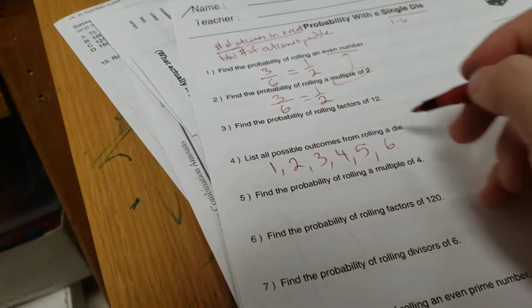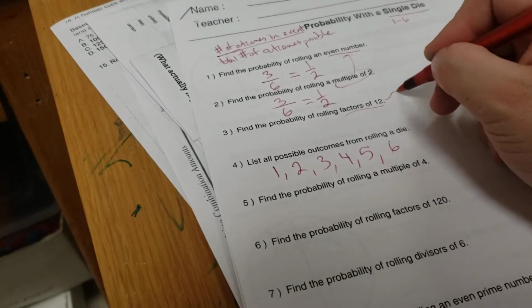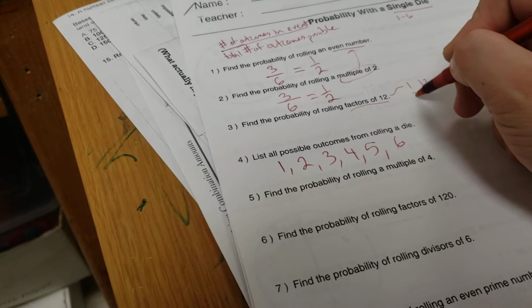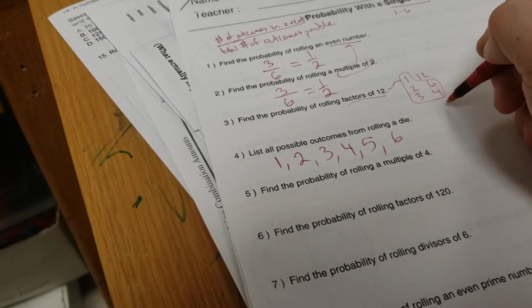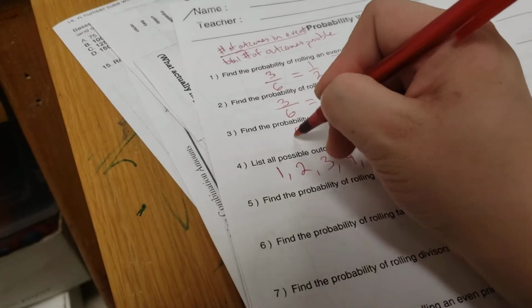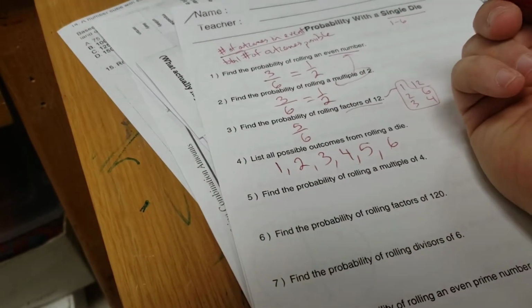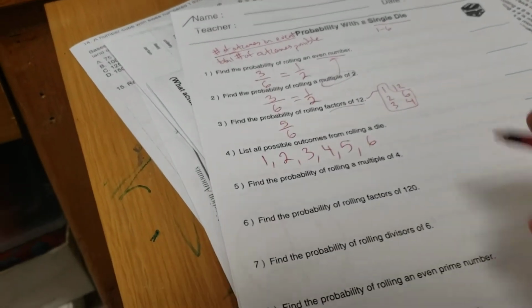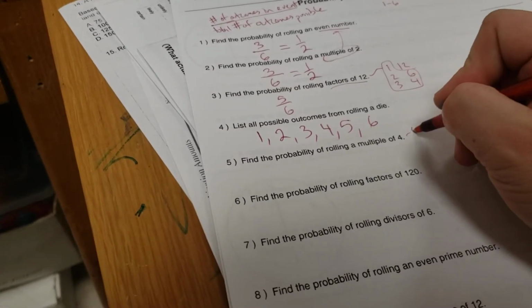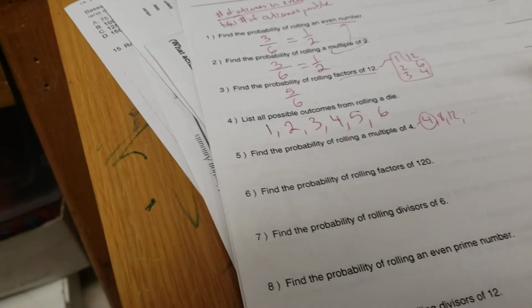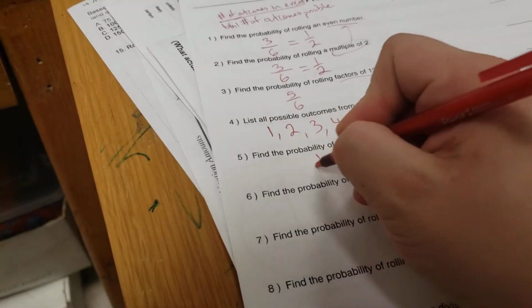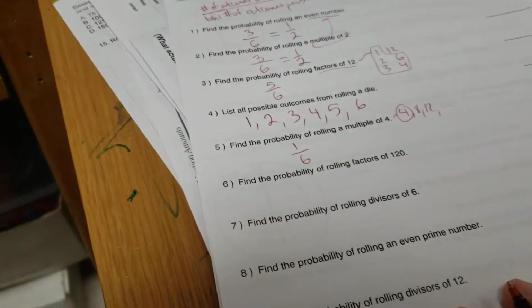Same thing. Factors of 12. Let's see. 12 can be 1 times 12, 2 times 6, 3 times 4. These guys are on a die. 5 out of the 6. We can't simplify that. Multiple of 4. Well, that's things like 4, 8, 12, etc. 4 is the only one that's on a die. So 1 of the 6 things.